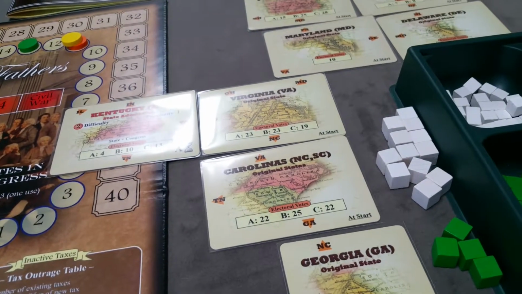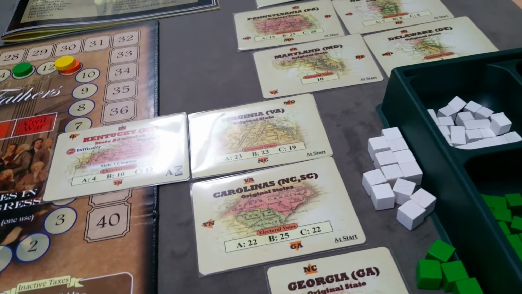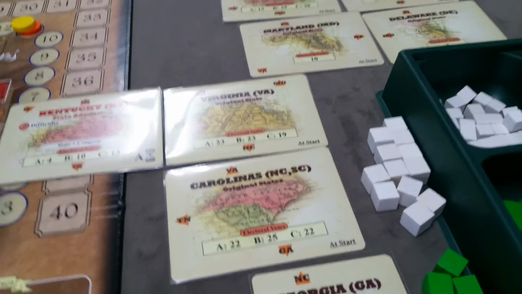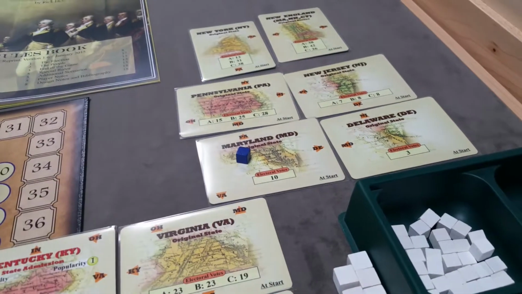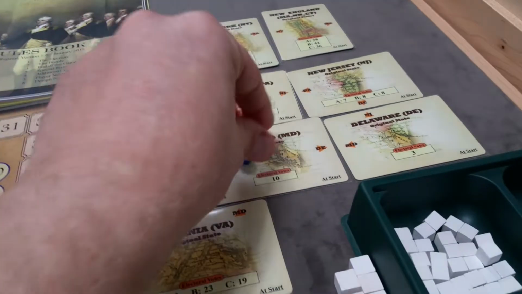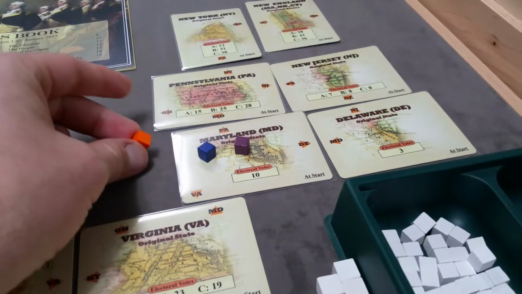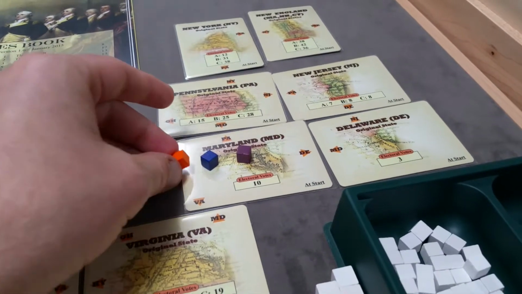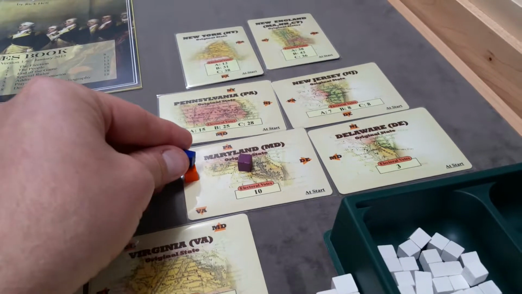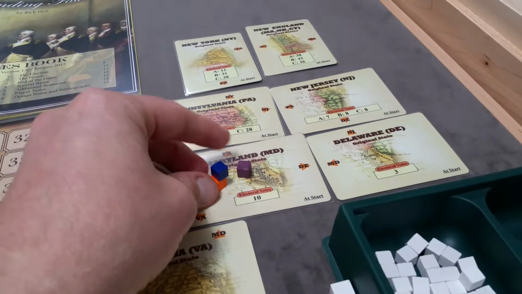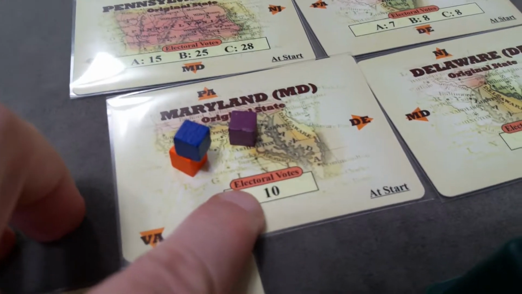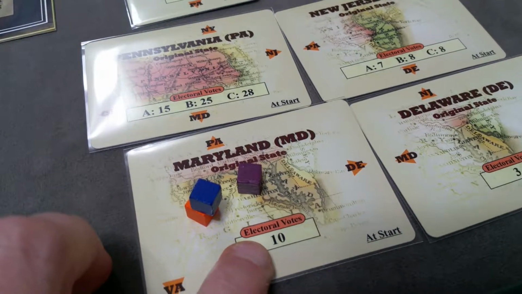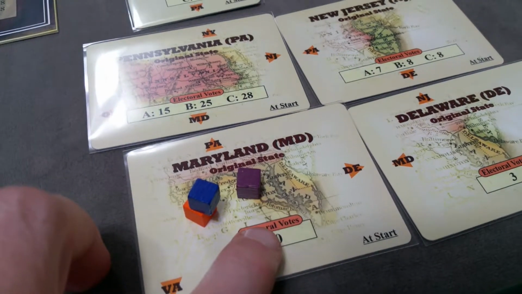So let's say George Washington wasn't in Maryland, and it was prior to the 12th Amendment. Let's just say this was the case. Probably couldn't happen that way, but he could play that card and say, you know what, I'm going to split votes with Thomas Jefferson there. And then the blue would get split. They'd each get 5, whereas the purple would get all 10.